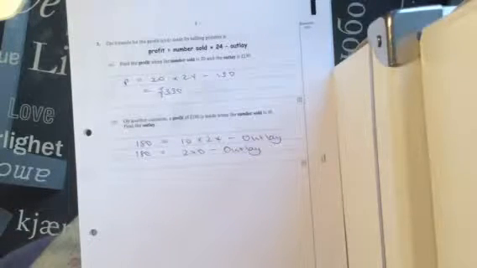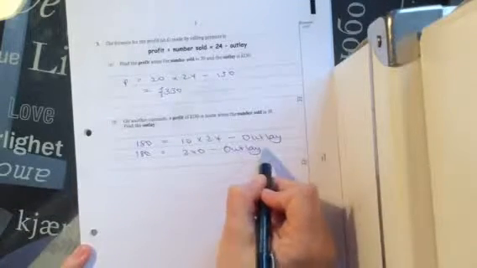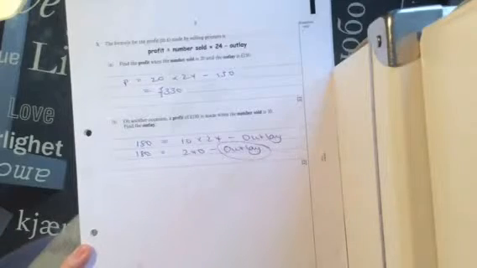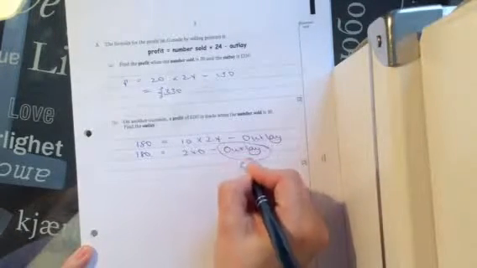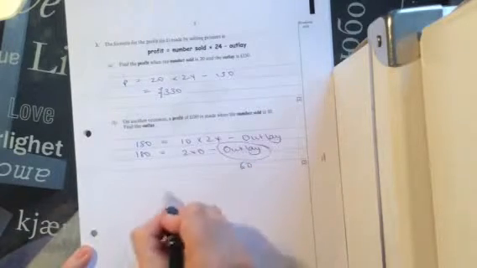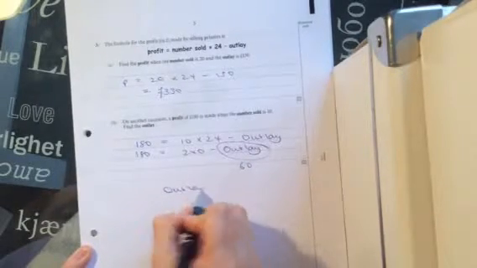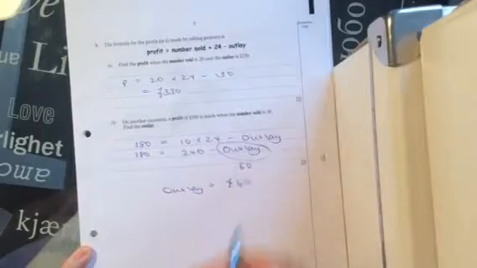And now we've got to subtract the outlay. So we've got to work out what number we need to subtract from 240 to give 180. The only number we can subtract is 60. So therefore the outlay is £60.